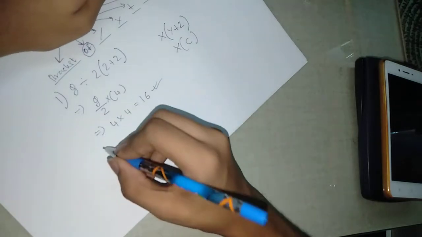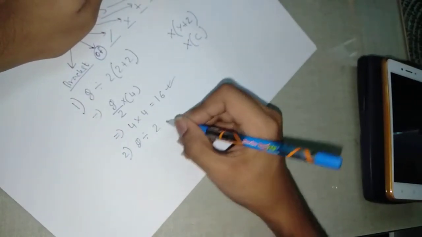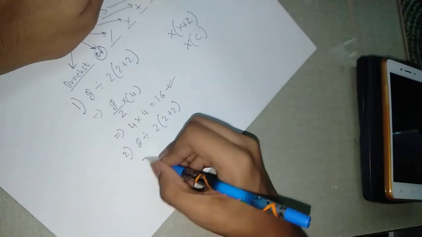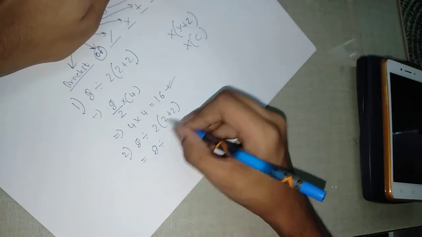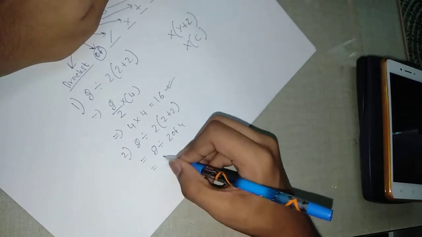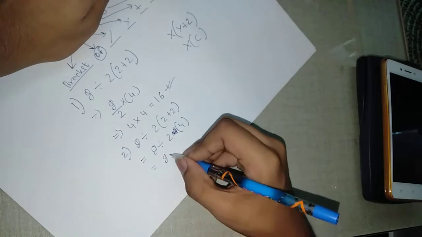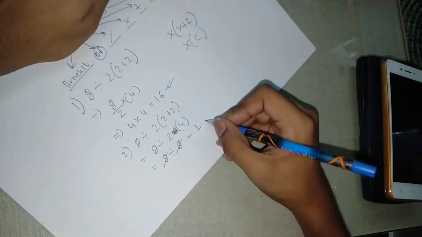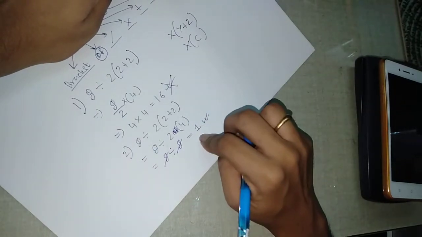So the correct equation is 8 divided by 2 of (2 plus 2), which comes to 8 divided by 2 of 4, and you don't write of, you write the bracket, and that is 8 divided by 8, which cancels out, and the answer comes 1. This is the actual answer, 1.